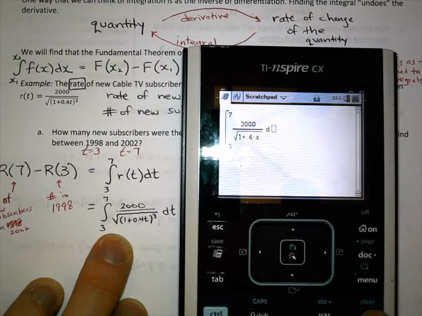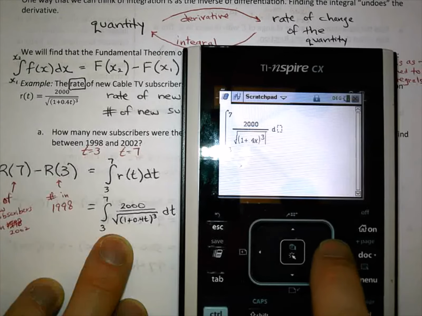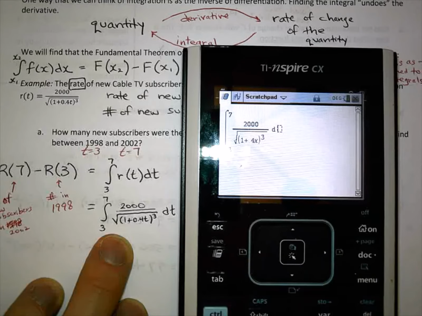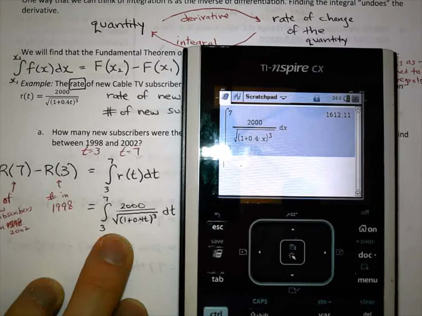I made a mistake here. 1 plus 0.4x, close bracket, to the power of 3. And then this is dx. Okay, and now I press enter, and oh, it spits out an answer.